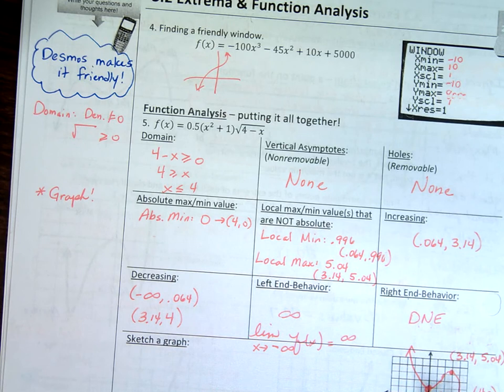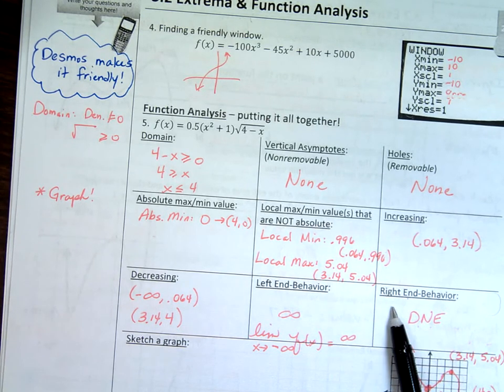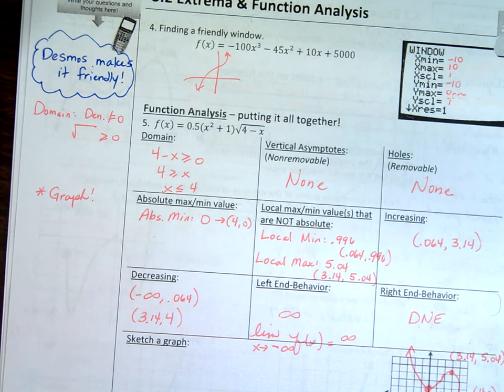Where is it increasing? It's increasing between these 2 points. You use the x values. Where is it decreasing? From negative infinity to this x value, and from 3.14 to 4. What's it doing on the left? If I go way to the left, my values are going to infinity, and the right-hand behavior doesn't exist because it stops. There is no right-hand behavior.